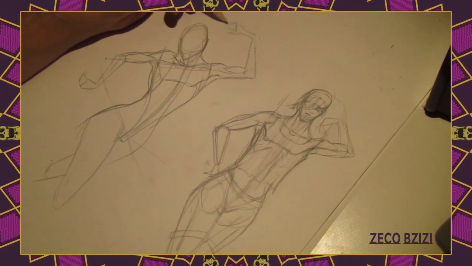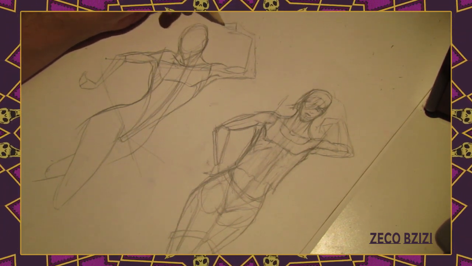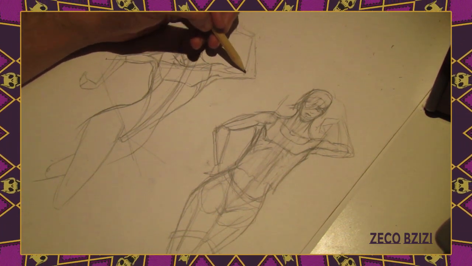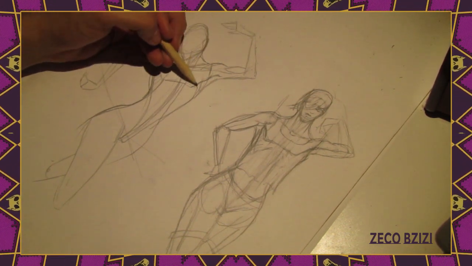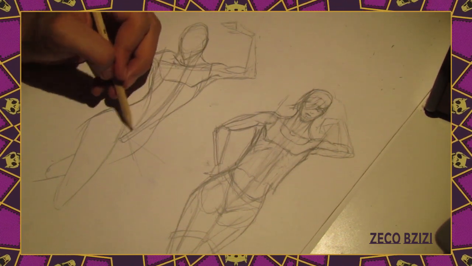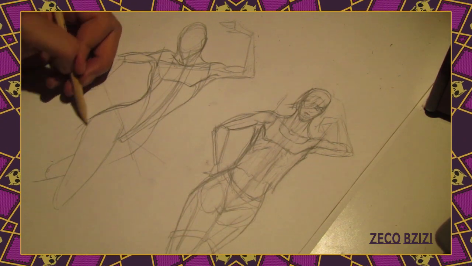I will do a tutorial about how to draw hands, probably tomorrow, because I'm trying to make up the time where I wasn't able to do any tutorials for a pretty long time, which was most of the month, and I really feel guilty not being able to do that.